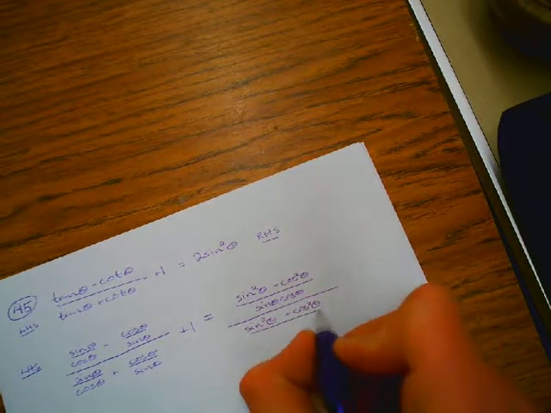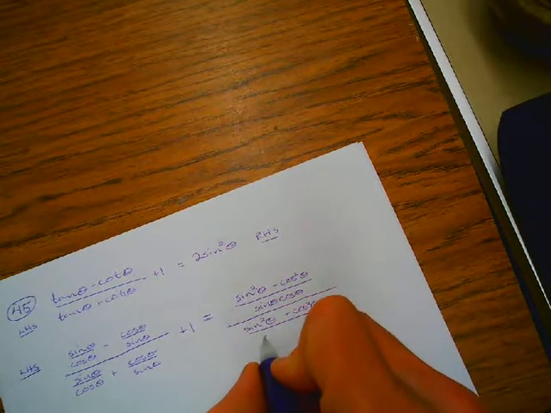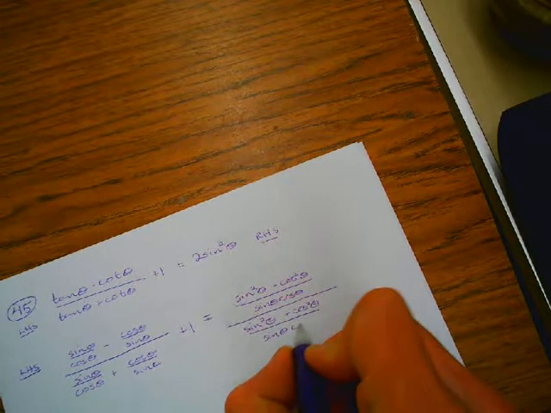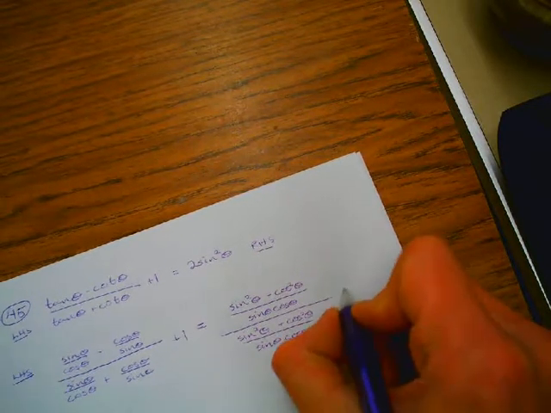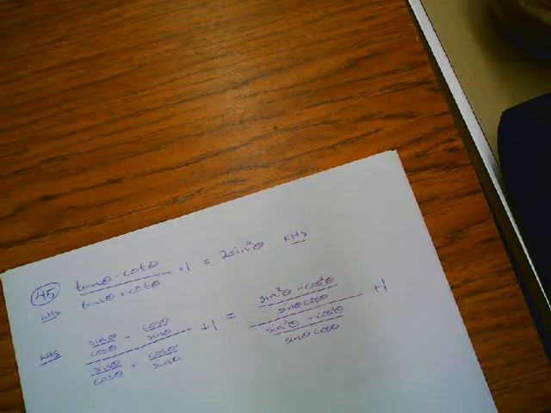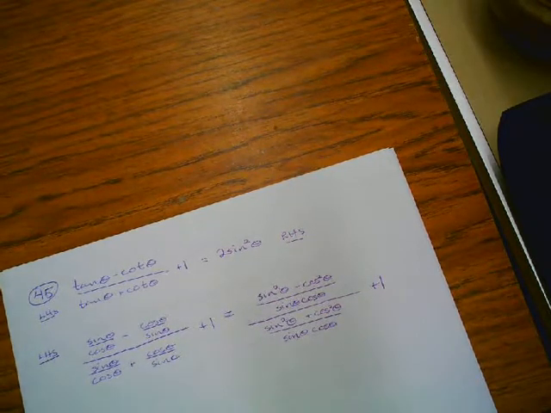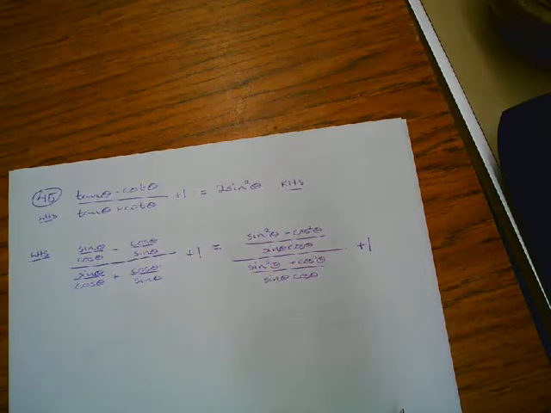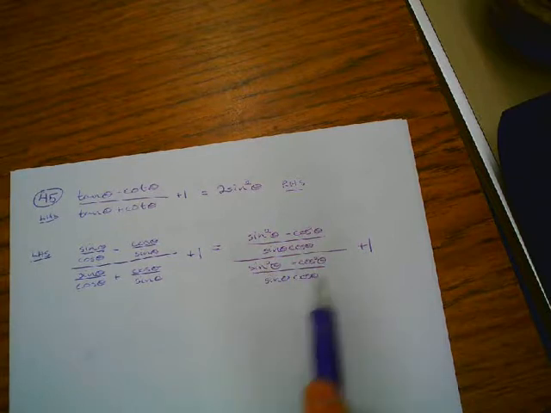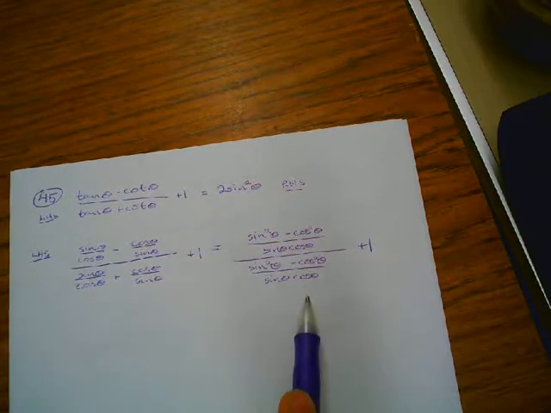And I know my common denominator there was sine theta, cosine theta. Don't forget the plus 1. So, that might look really chaotic and confusing. However, can we do anything here? What can we do?